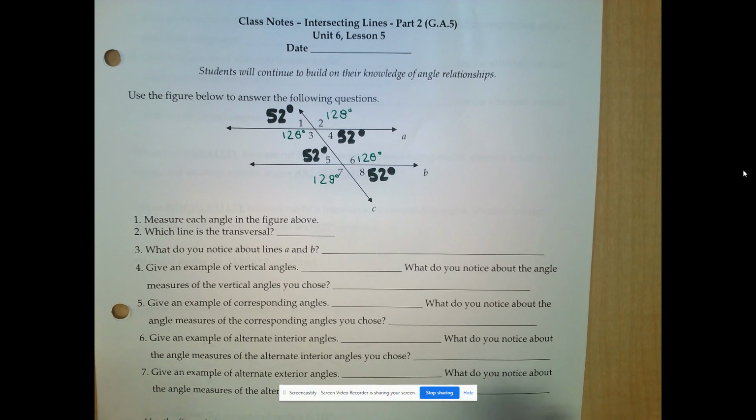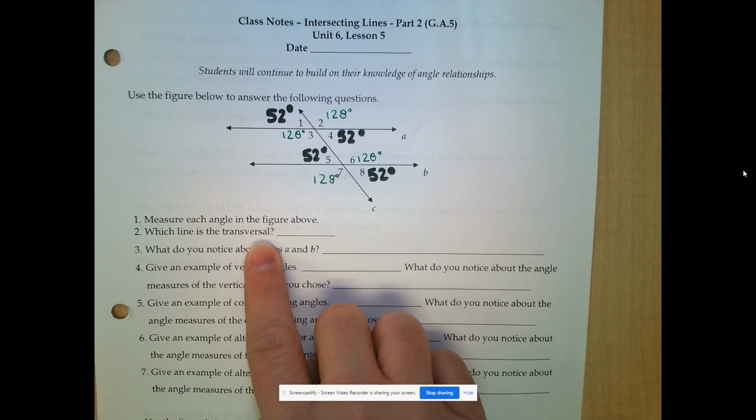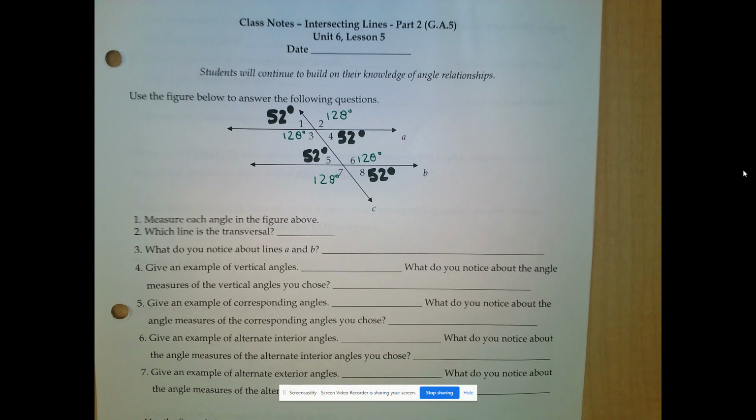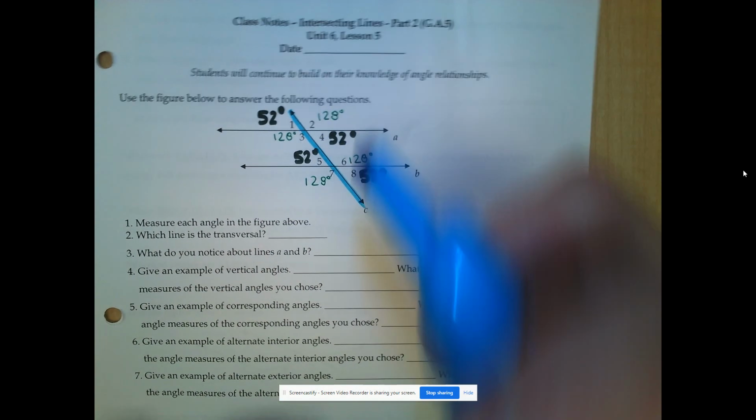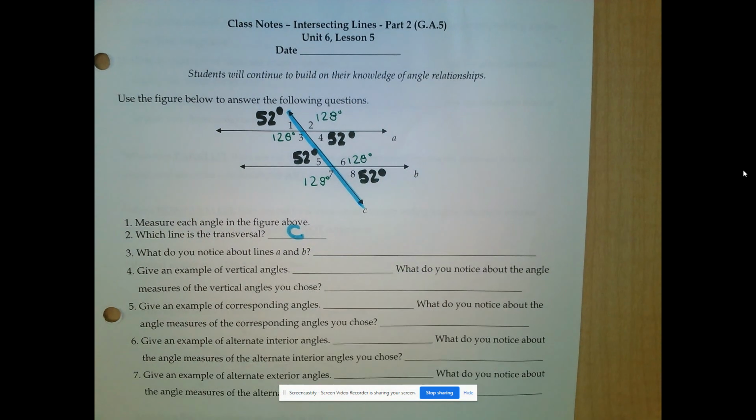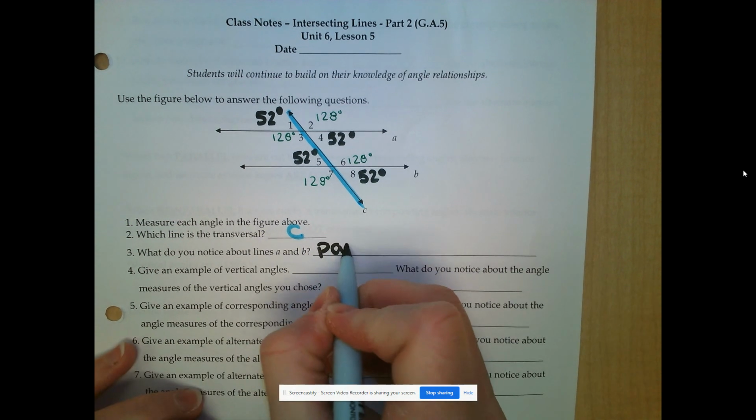So the first question for us to answer is, which line is the transversal? So which line is the one cutting across at least 2 other lines? And that would be line C is the transversal, cutting across lines A and B. Now, what do you notice about lines A and B? They appear to be parallel. So we can say, number 1, they appear to be parallel.